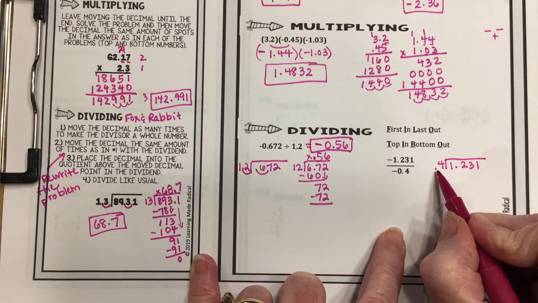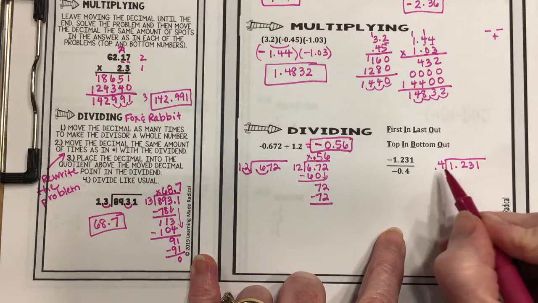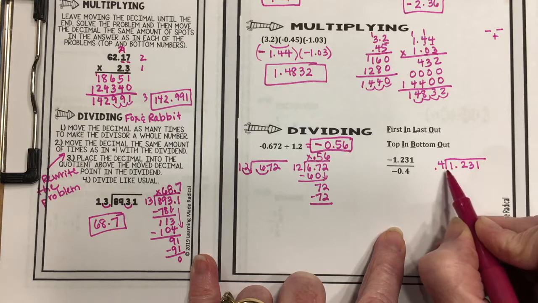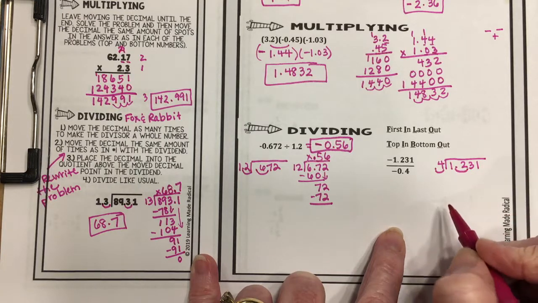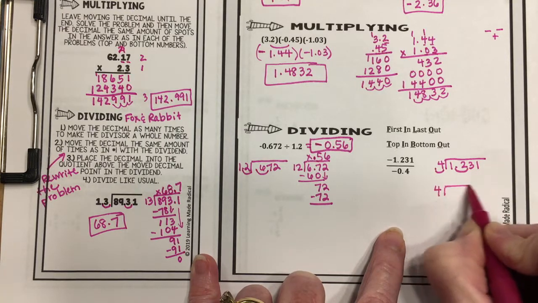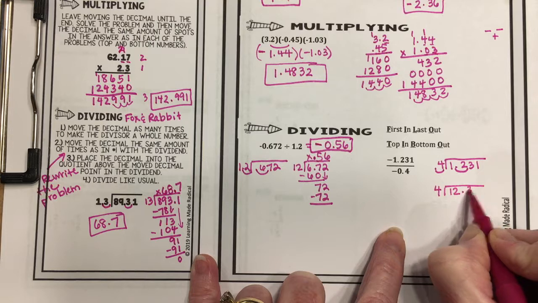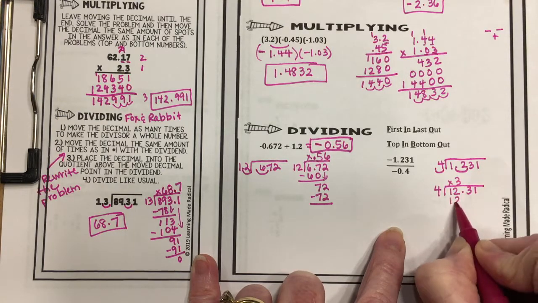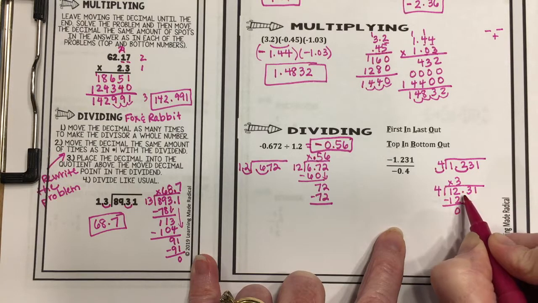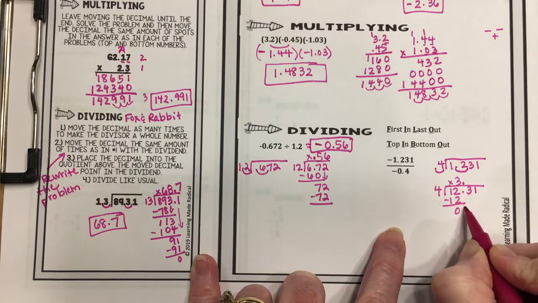So this, again, I have a fox and I have a rabbit. All my foxes are moving one time, but you can move this as many times as you need to until you get to the wall. So I'm going to move it once here, which means I'm going to move it once here, and I'm going to rewrite it. So now I'm dividing 4 into 12.31. 4 won't go into 1, it'll go into 12 3 times. When I subtract, I get 0. I'm going to bring up my decimal and bring down my 3.